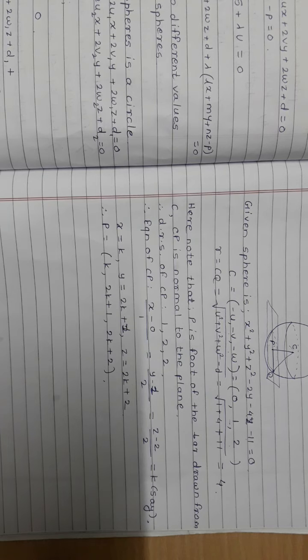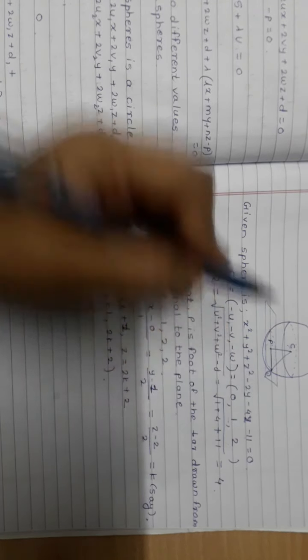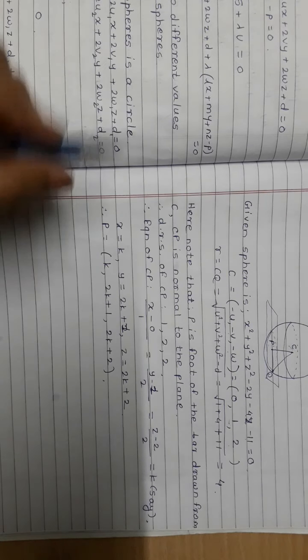Now note that where is this point P? P lies on the plane. So since it lies on the plane, it should satisfy the equation of the plane, right?